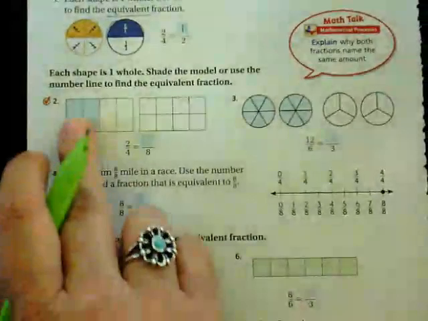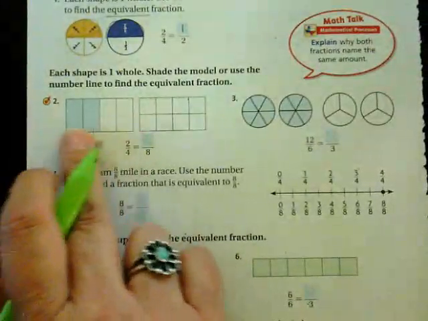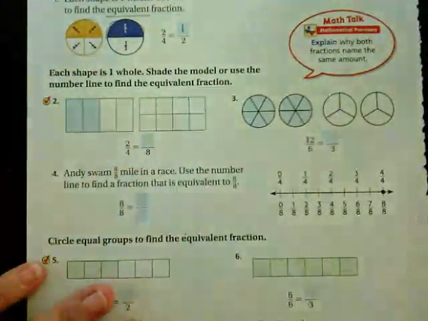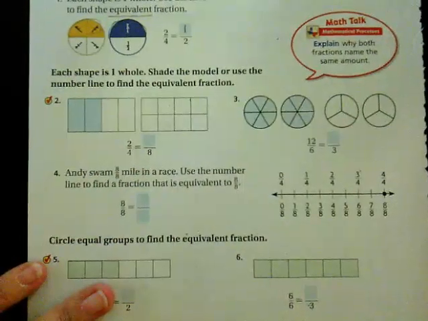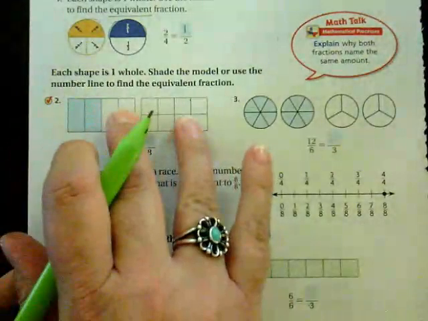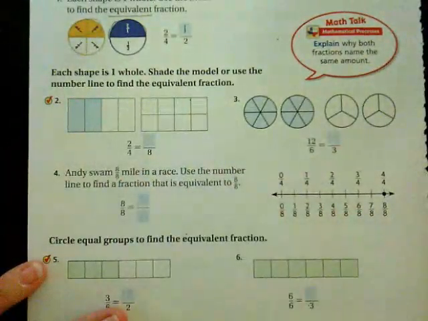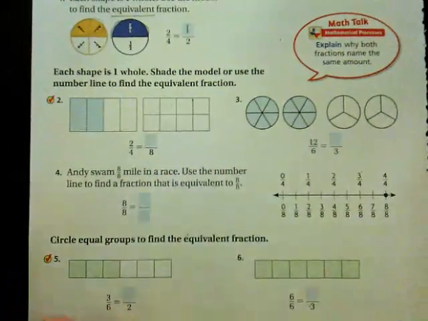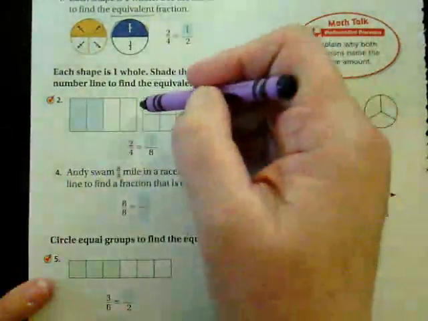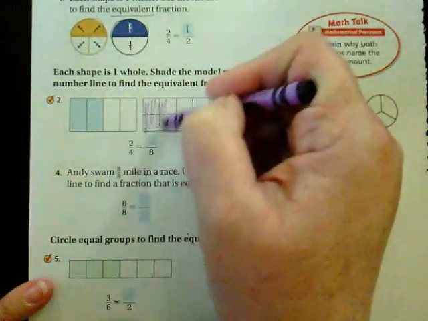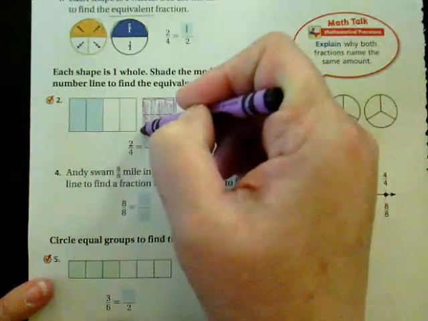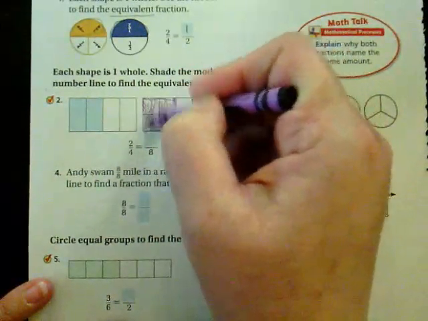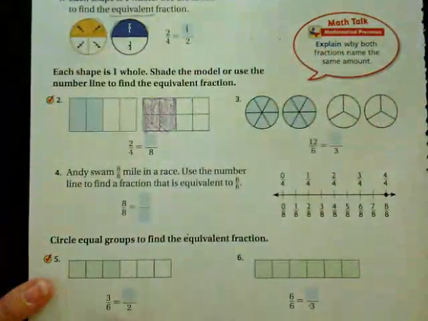Okay, each shape is one whole. So this big rectangle is one whole, this rectangle is one whole. Shade the model or use the number line to find the equivalent fractions. So on this one, you're either going to use the model or a number line, depending on the question. So here we go. I have 2/4 shaded here. So if I shade the same amount of space on this one, how many do I have shaded?